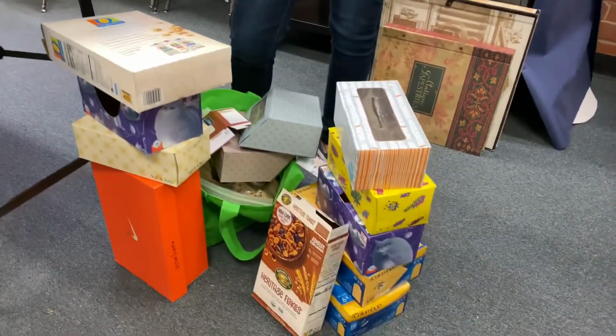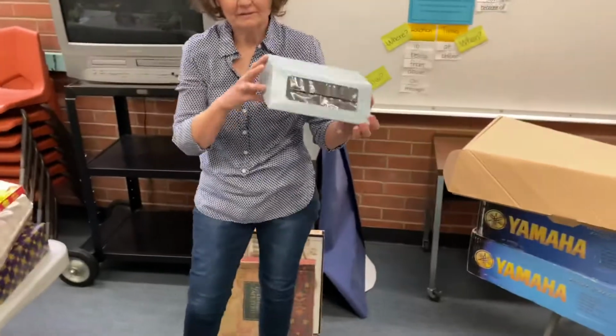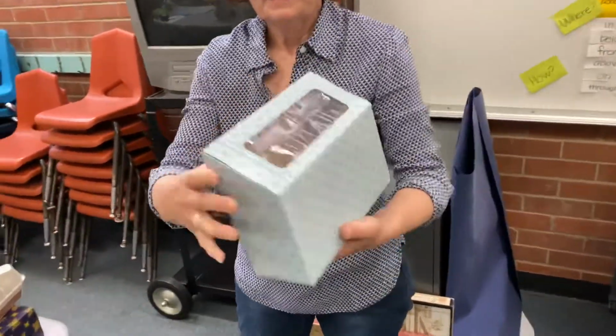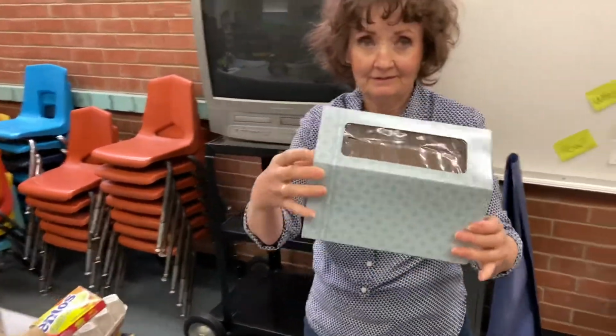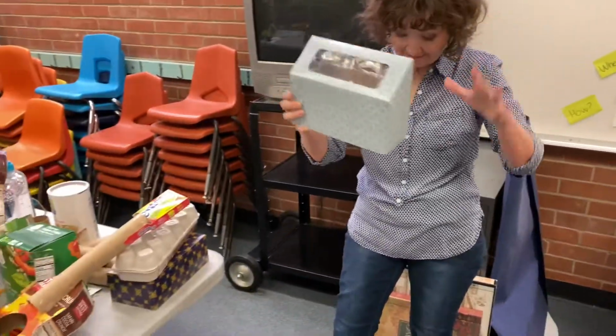Instead of throwing them away, we can put them to use and make pretty cool things. And I love this shape. It's not a normal shape, but that would be cool to make something with. Oh yeah, all kinds of things. I'm so excited. It's going to be fun.